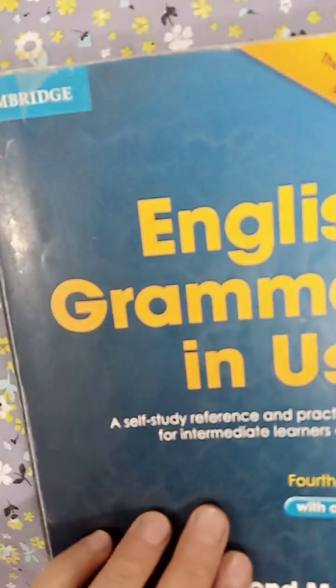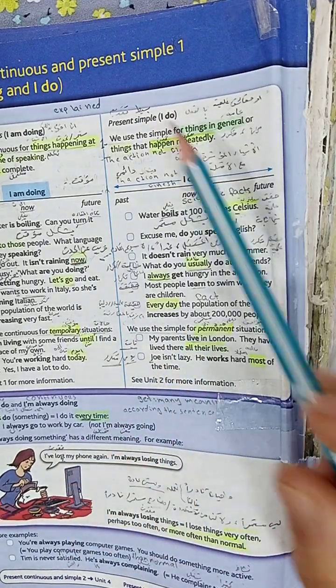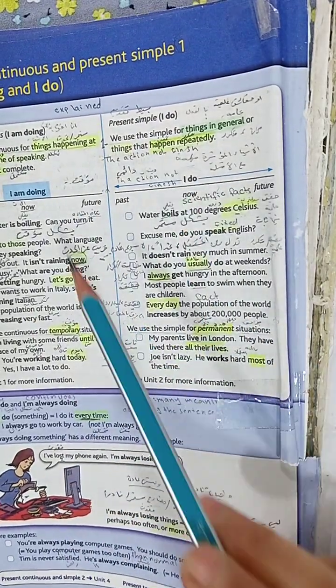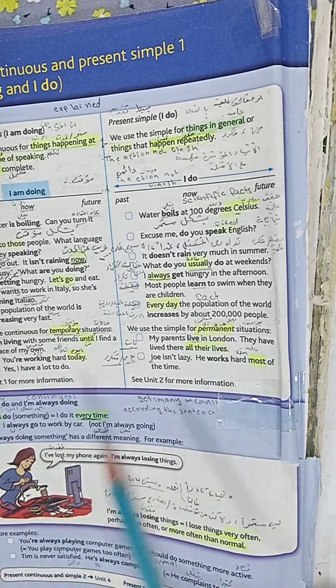Welcome again with our book, English Grammar in Use, and with Unit 3. This unit is about comparing two tenses, present continuous and present simple.